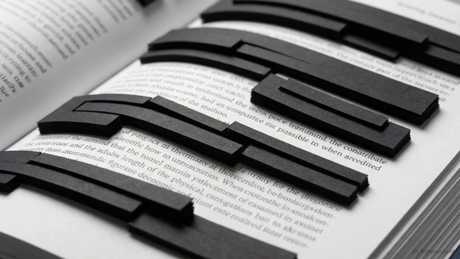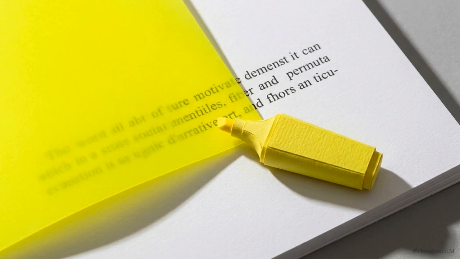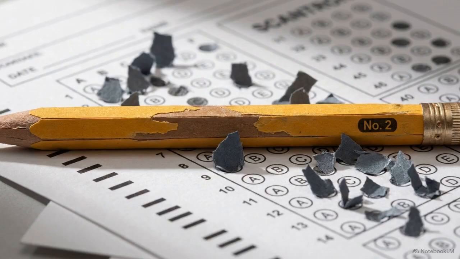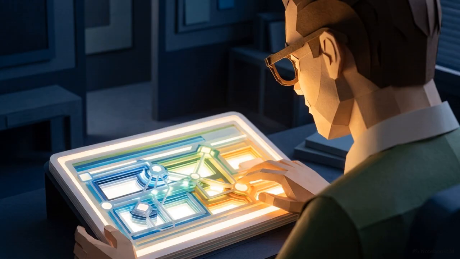Did the student struggle because they didn't know the vocabulary? Did they miss an underlying cause and effect relationship? Or did they just guess to get through the text? To improve these skills, educators have to look past the final grade and map the internal process of how a brain builds meaning from a page.